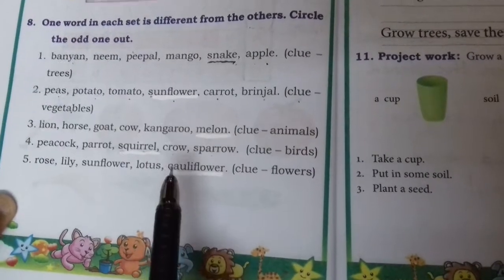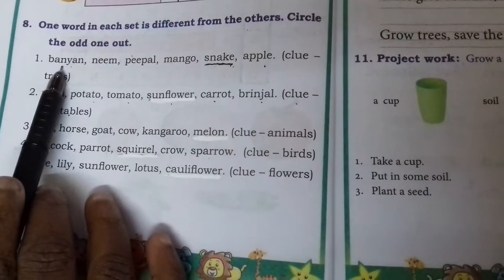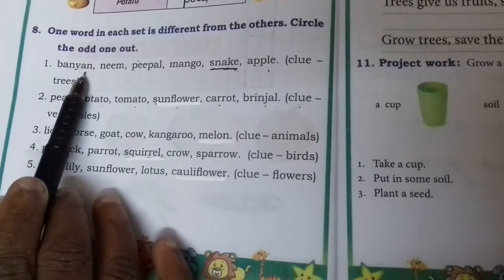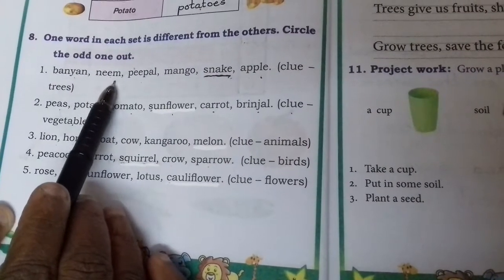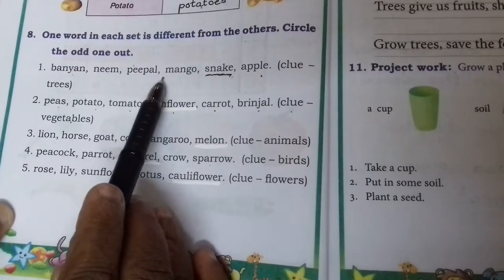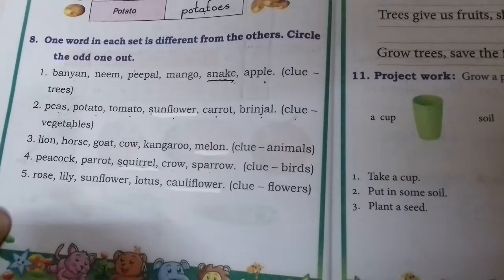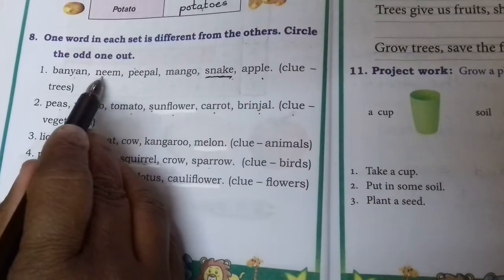Now, if you find it difficult to read, then split. Banyan, B-A-N, ban, Y-A-N, yan, banyan. Neem, N-E-E-M, neem. People, P-E-E-P-A-L, people. Last time we studied about long vowel and short vowel. Look at this. This is a long vowel.